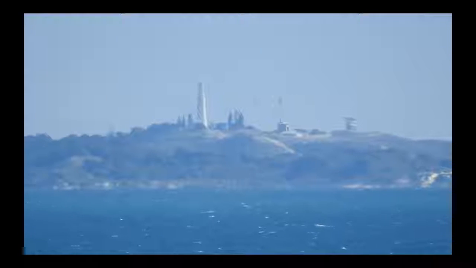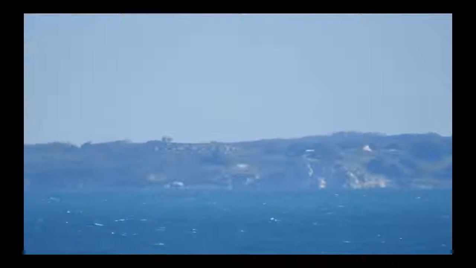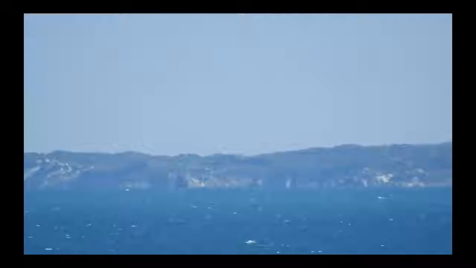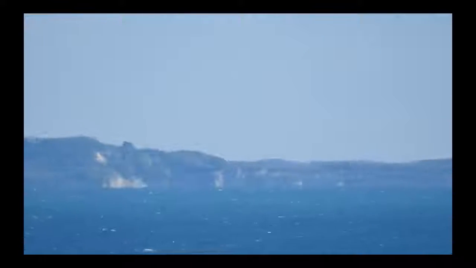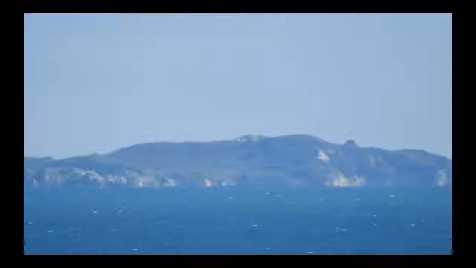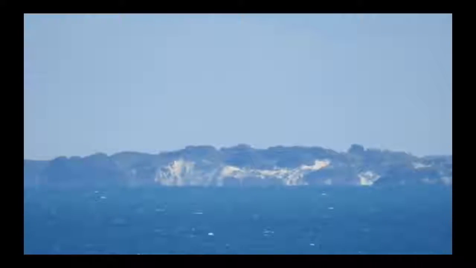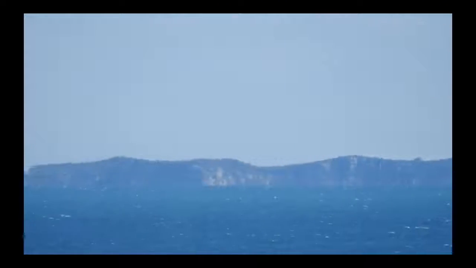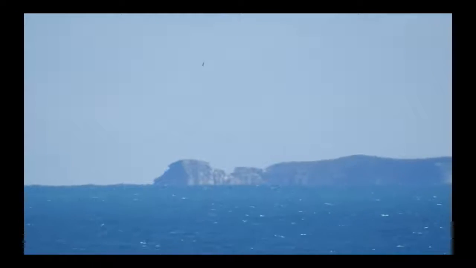And there's the main lighthouse. And back to the right.